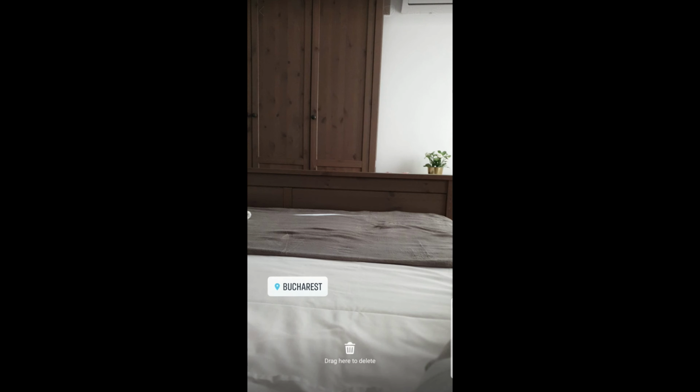If you don't want this sticker, just drag down and you can see this trash pin to remove the location sticker. So once you are done, just click share to your story and you can share the location sticker to your stories. So that's all guys. Likewise, you can add the location sticker in your Facebook stories.